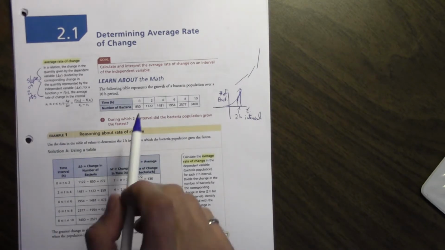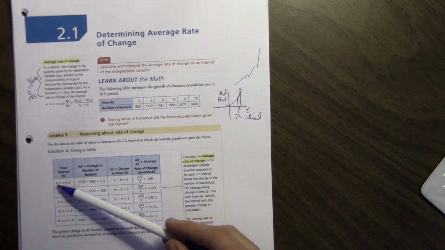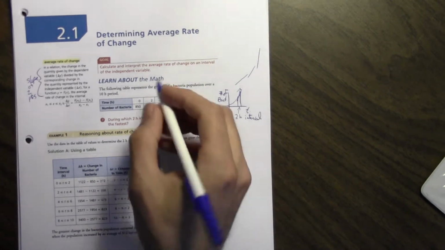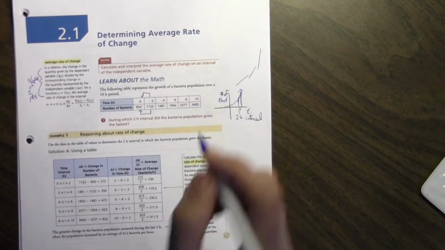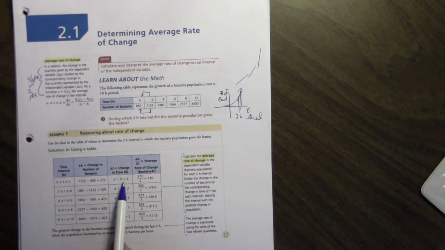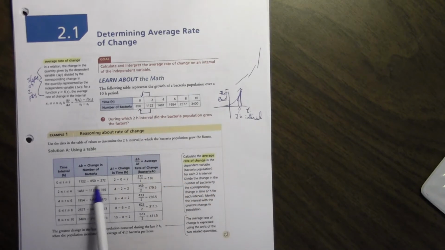Okay? So they go through the process of creating a table of values, which is fine. They're looking at the interval between 0 and 2. So they take this value, they minus this value, take this value and minus this value, and they get our change in t, which is 2. And then they get our change in bacteria, which is 1122 minus 850, so 272. Okay?